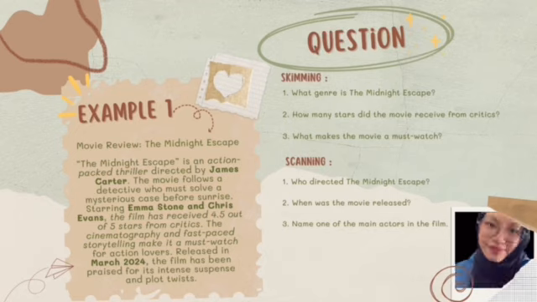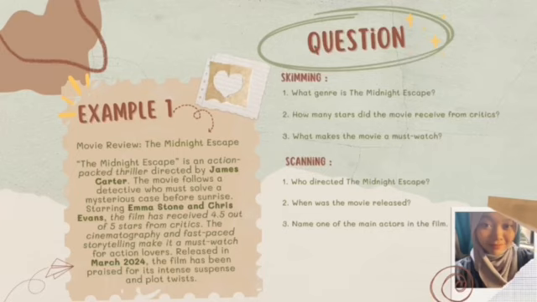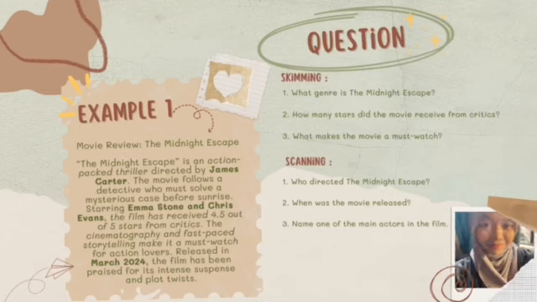Now, let's see how scanning works for this example. Instead of looking for the general idea, we focus on specific details. Here are some questions you can answer by scanning the text. 1. Who directed The Midnight Escape? 2. When was the movie released? 3. Name one of the main actors in the film. By scanning, we can quickly find that the director is James Carter. The movie was released in March 2024, and one of the main actors is Emma Stone or Chris Evans. Now, let's move on to our second example.